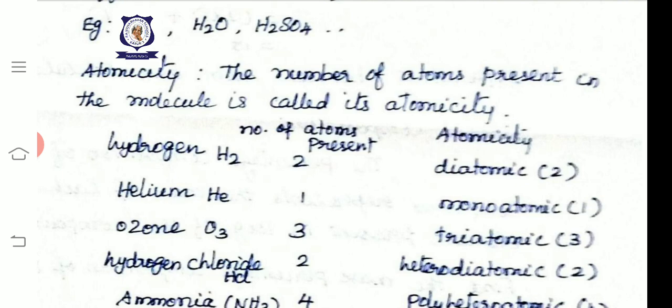Already we know that for mentioning single, that means one, we use mono. 1 mono, 2 di, 3 tri. More than 3 we call poly. We use the word poly. Like this, in the hydrogen molecule there are two atoms, so the atomicity of hydrogen is 2. We call it a diatomic molecule.